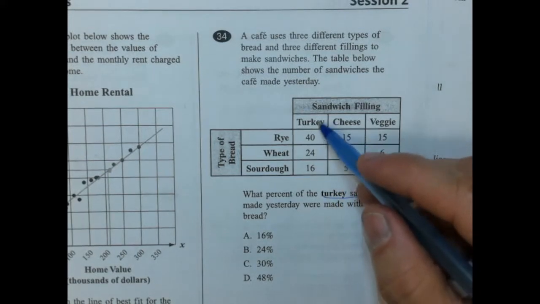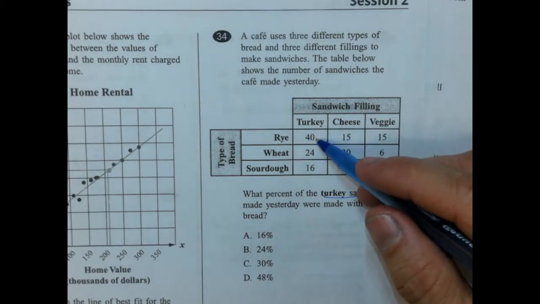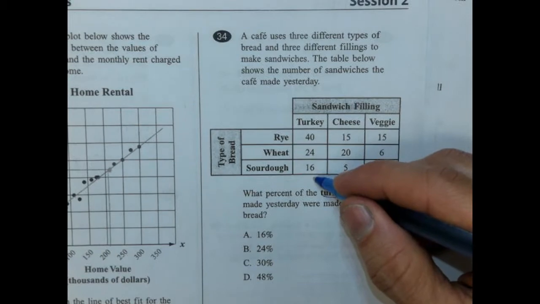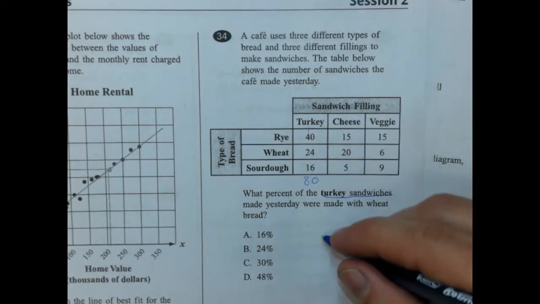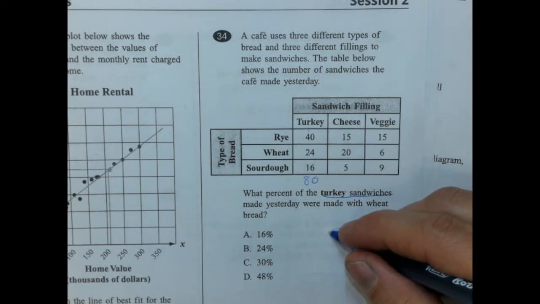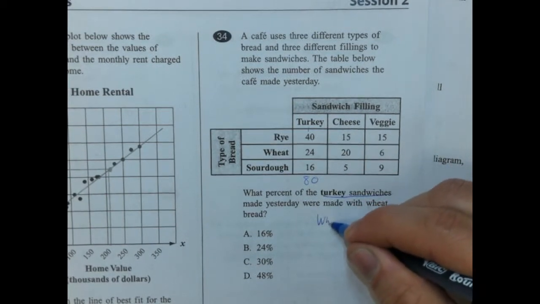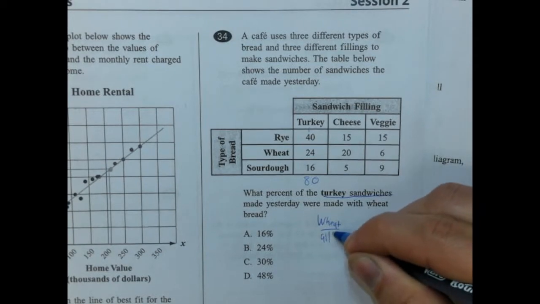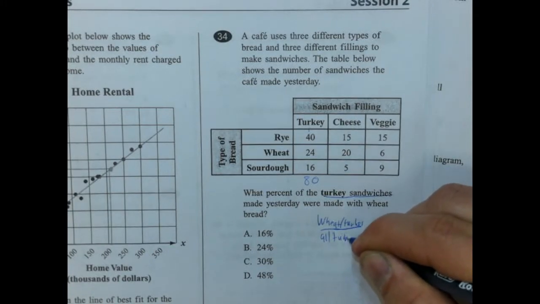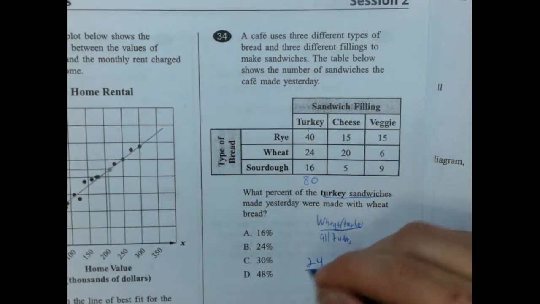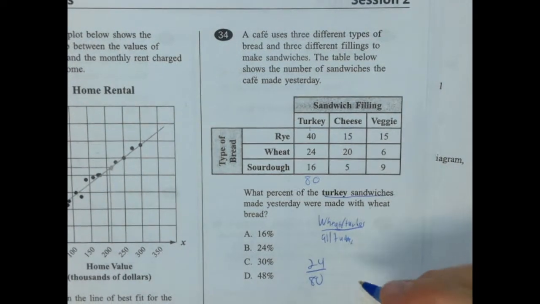Okay, so we want to know what percentage of just the turkey is the wheat. So to do that, we need to know how many turkey sandwiches there are in total. So we have to add these all up. 4 plus 6 is 10, carry the 1, 5, 7, 8. So there's 80 total turkey sandwiches. And of those, wheat. So wheat turkey over all turkey. That's going to be 24 over 80. That's going to be a decimal, then multiply that by 100. That's going to give us the percentage.